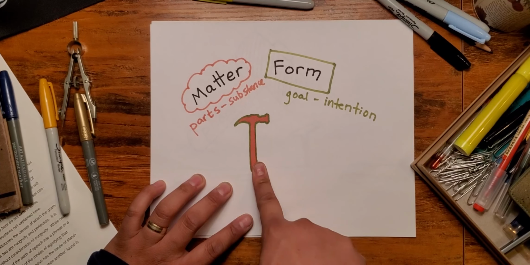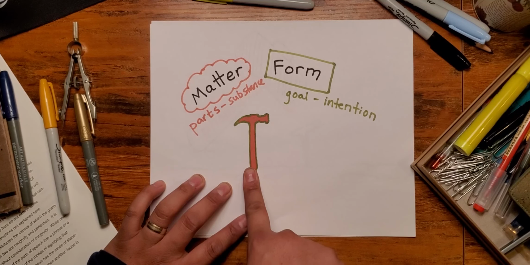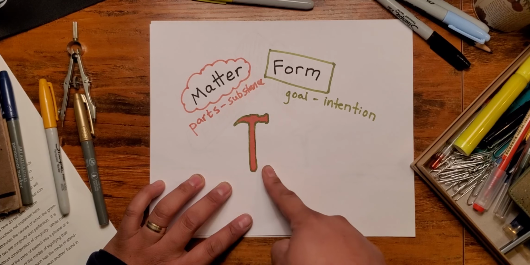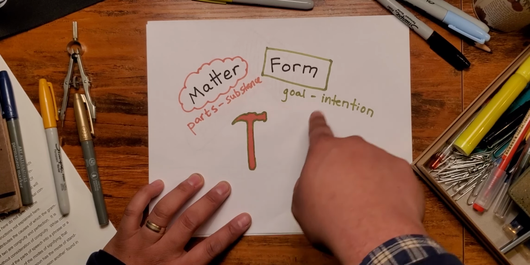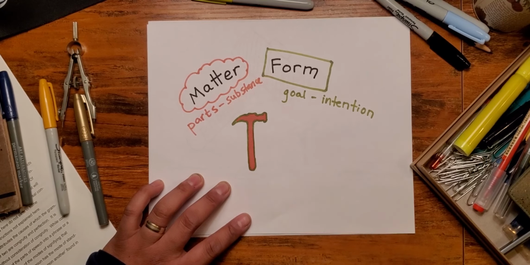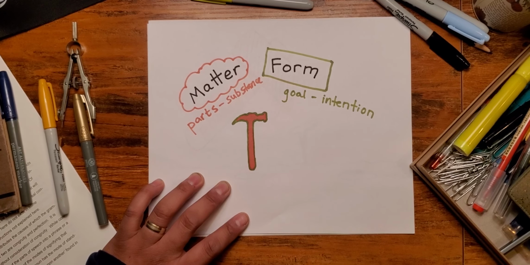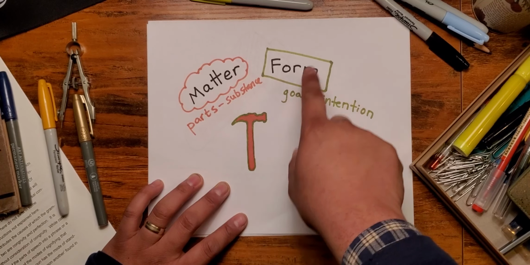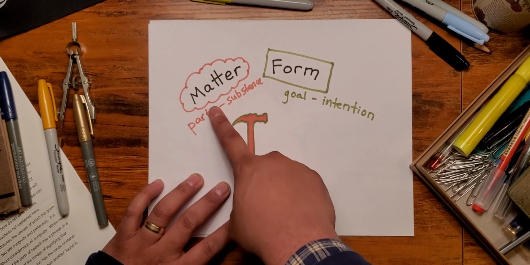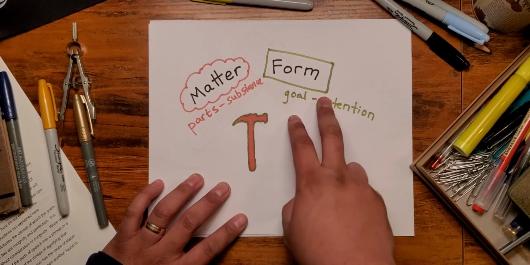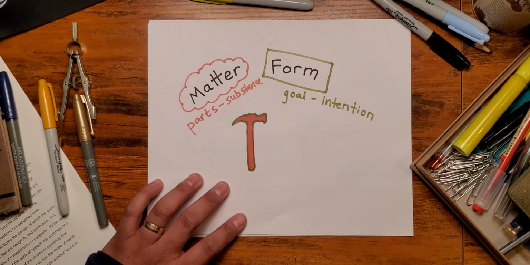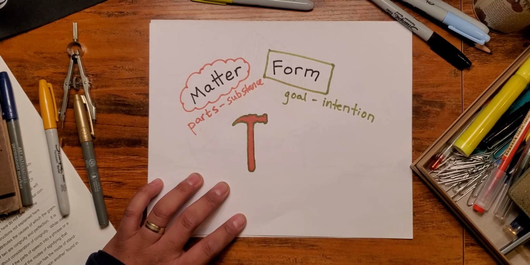A hammer is made out of a substance, out of parts which are chosen for the intended goal of what it was made for. Right? The matter is not the form, but they come together in a union to reach some desired end.